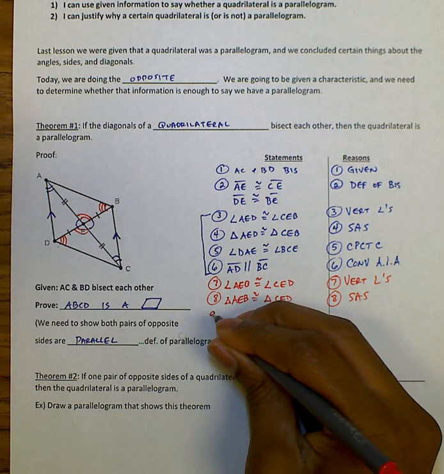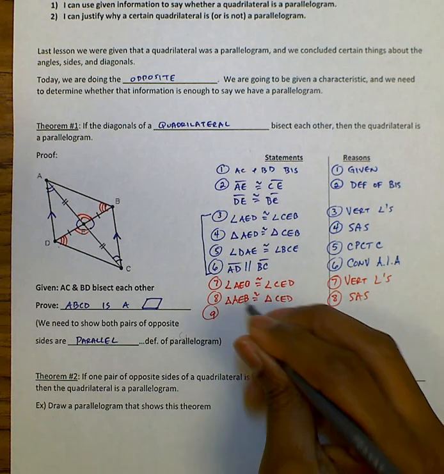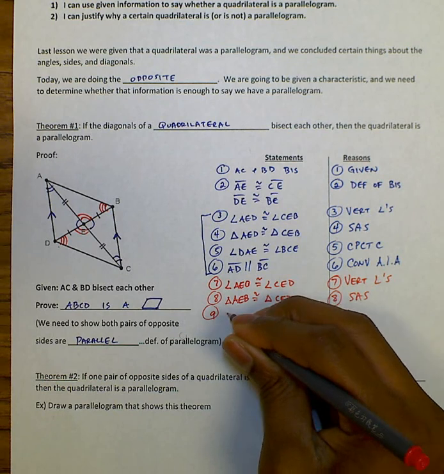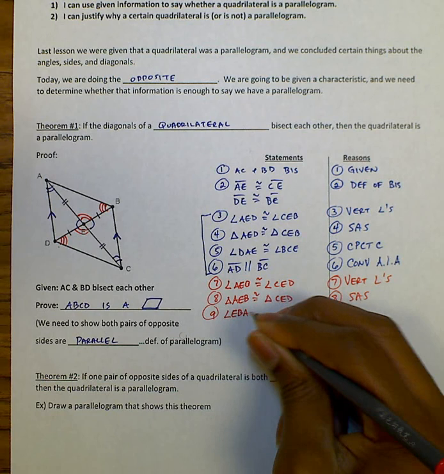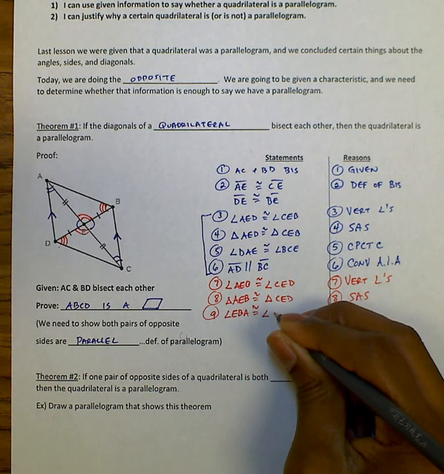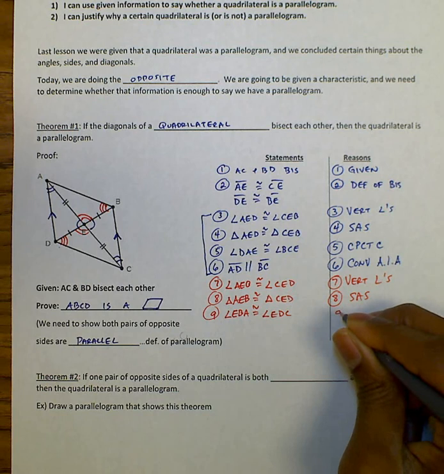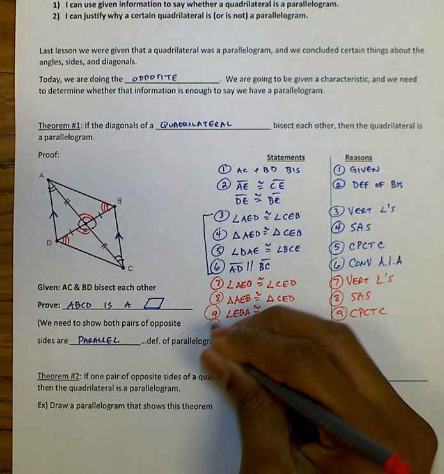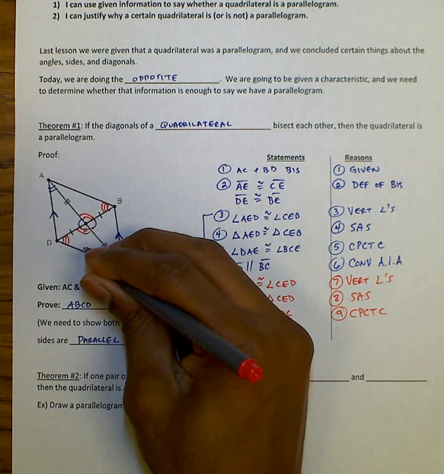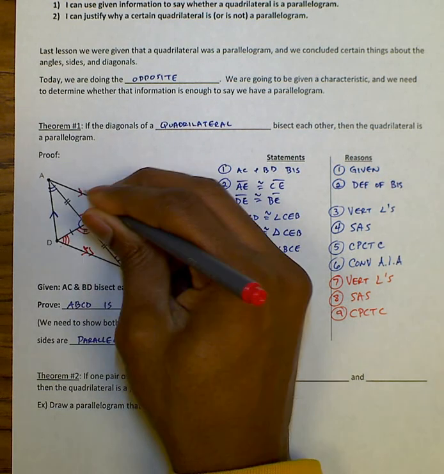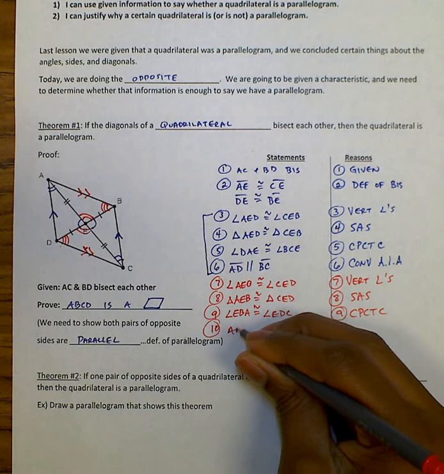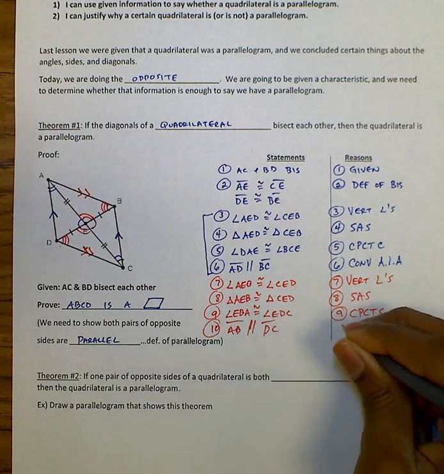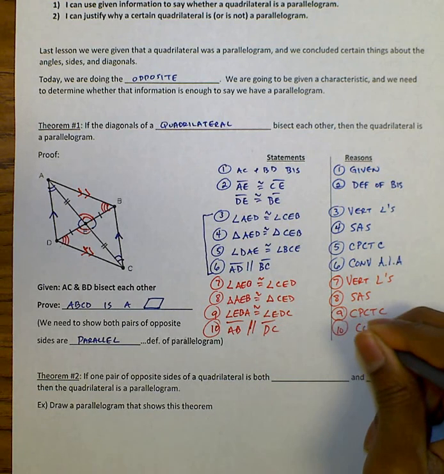So as I name them, EDC, or I'll say EBA, angle EBA should be congruent to angle EDC, again because of CPCTC. And so I can say that those two lines should be parallel. AB is parallel to DC, because of the converse of the alternate interior angles theorem.